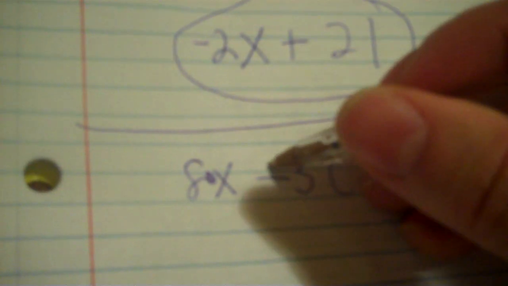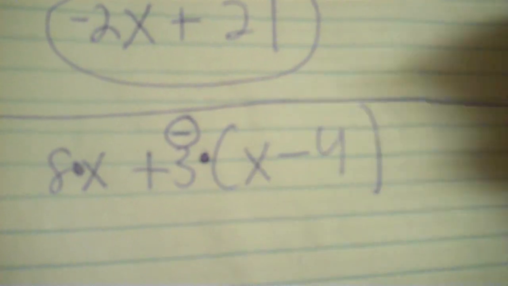Okay, 8x minus 3 parentheses x minus 4. 8 and x is times x, and 3 is minus, so I make it plus, and the 3 goes opposite to negative. 3 and x would be times the negative 3 in the x. Then x and 4 is minus, so plus, and the 4 goes opposite. Okay.